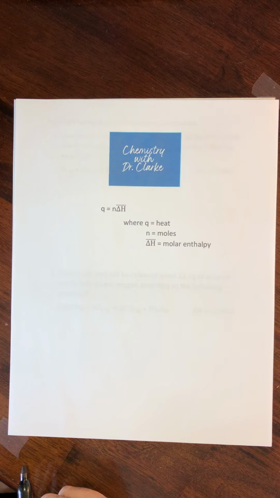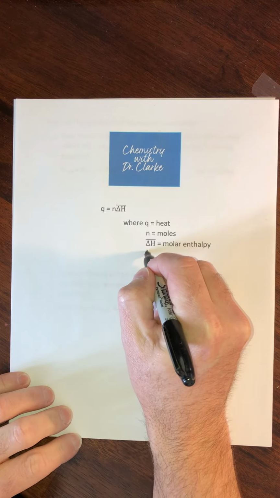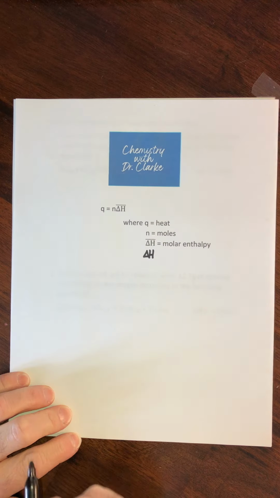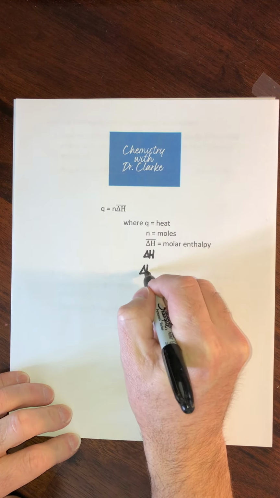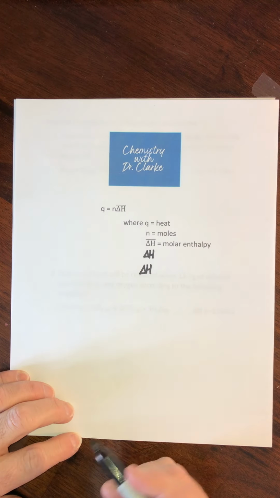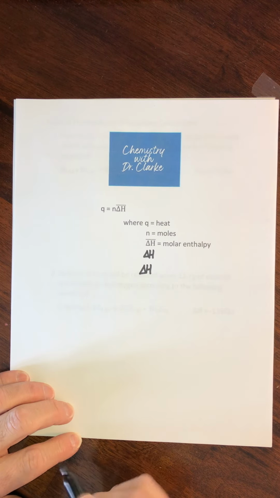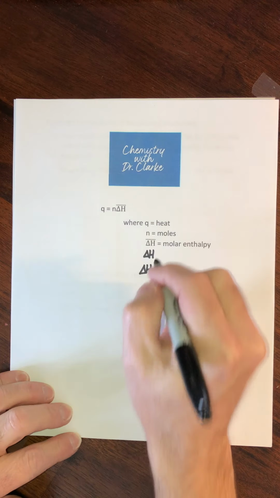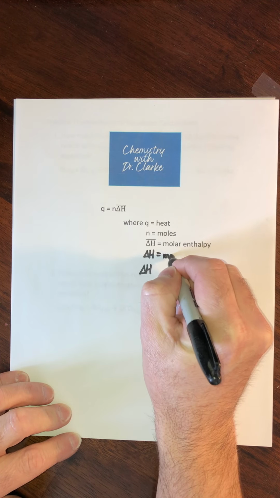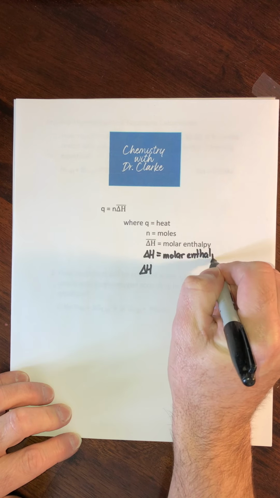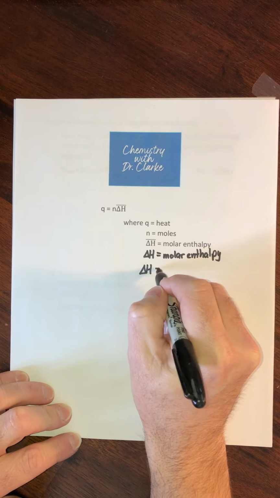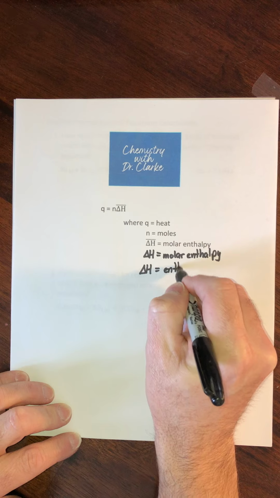Now, the issue is that some textbooks do not use the bar. Some textbooks will just call this delta H. And the issue with that is that delta H can be either molar enthalpy or it can be just regular enthalpy, right? So we can call this molar enthalpy, or we can call it just regular enthalpy.